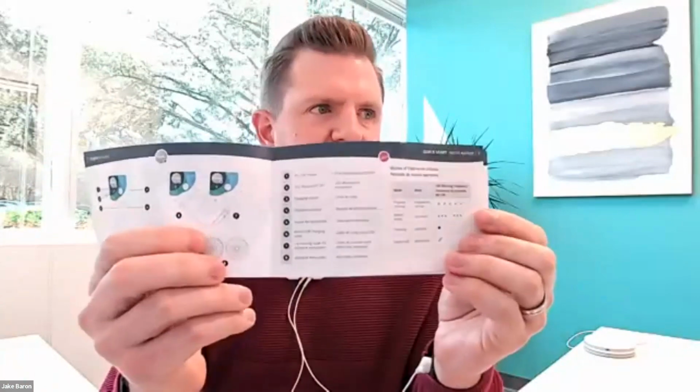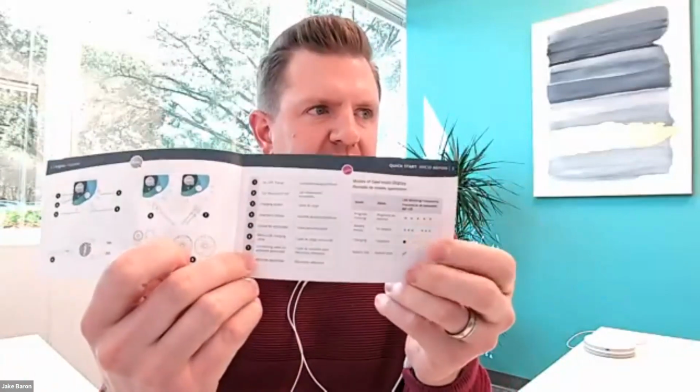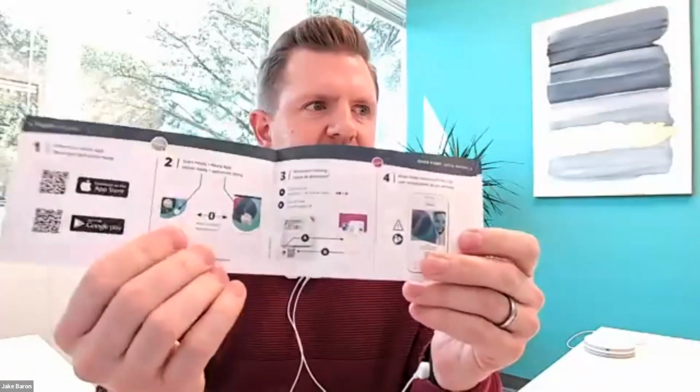The first thing you'll see here is a quick start guide. It's a very short 3 or 4 page guide. It just goes through some of the basics, what comes with it, the components, some of what the lights mean, if they're blinking, what the different indicators are. So it just takes a minute or two to read through that.